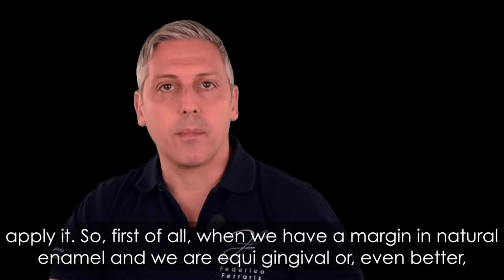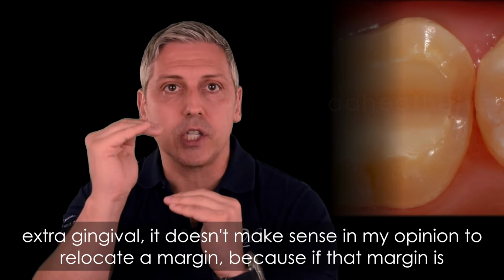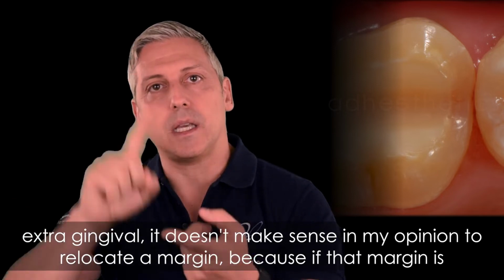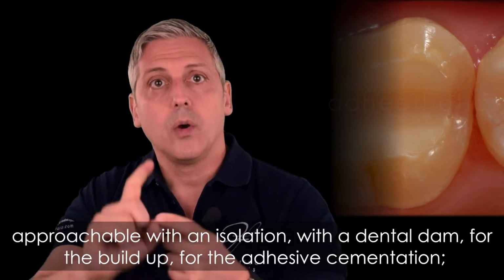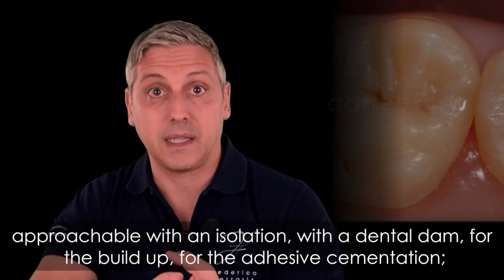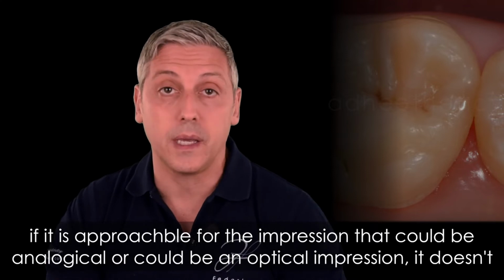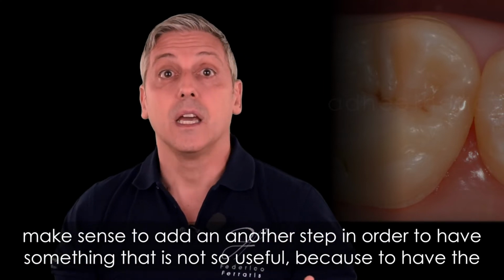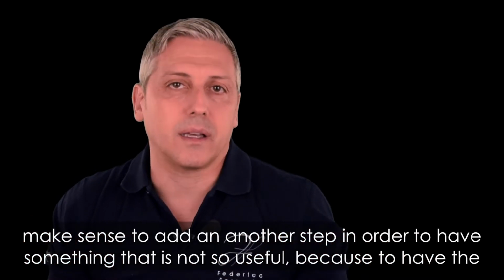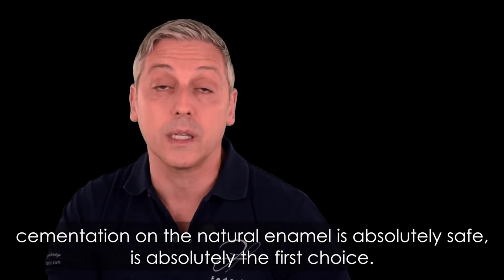So first of all, when we have a margin in natural enamel and we are equigingival, or even better, extragingival, it doesn't make sense, in my opinion, to relocate a margin, because if that margin is approachable with isolation, with a dental dam for the build-up and the adhesive cementation, and if it's approachable for the impression, which could be analogical or optical, it doesn't make sense to add another step that is not so useful, because cementation on natural enamel is absolutely safe, absolutely the first choice.